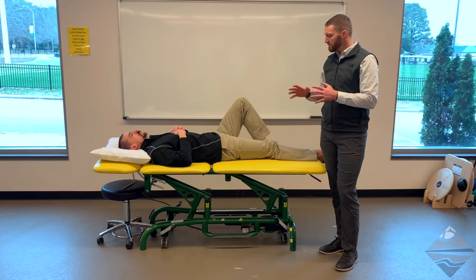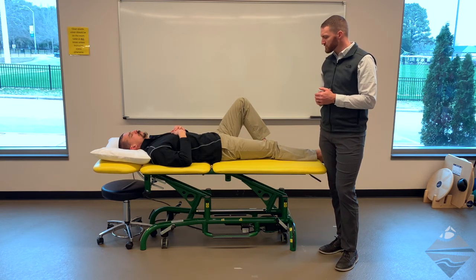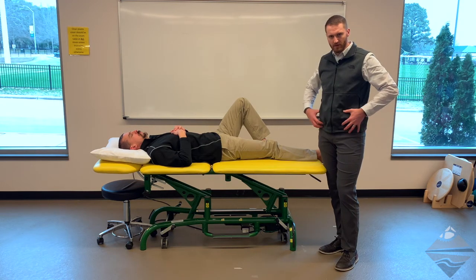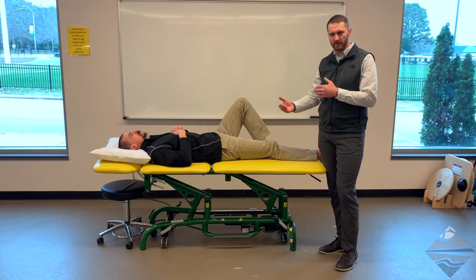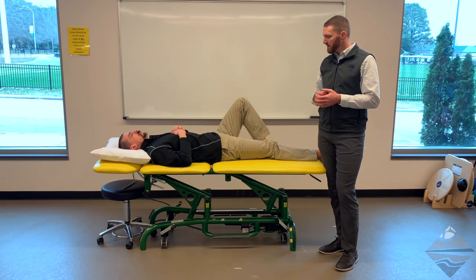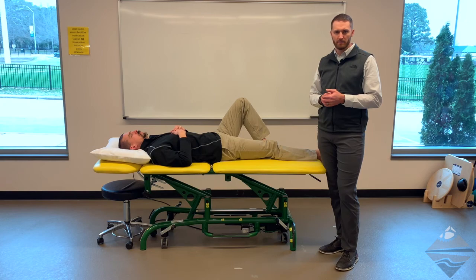So two quick ways in which to provide traction. There are other ways in which you can provide gait belts around the ASIS, again to facilitate flexion versus extension, or utilizing a mechanical traction table. However, have a go with these two and let me know if there's any questions.